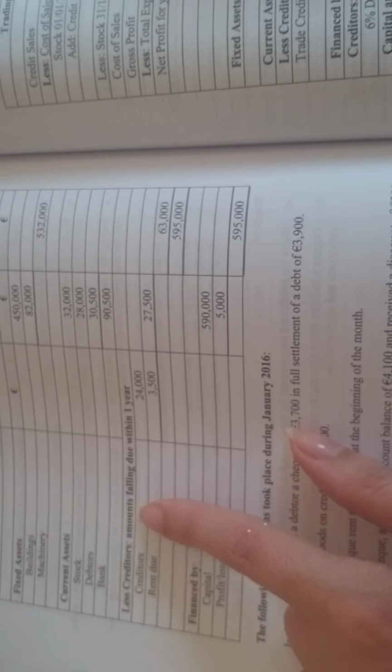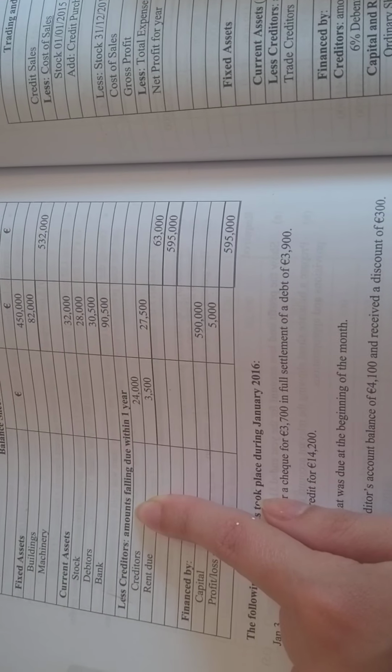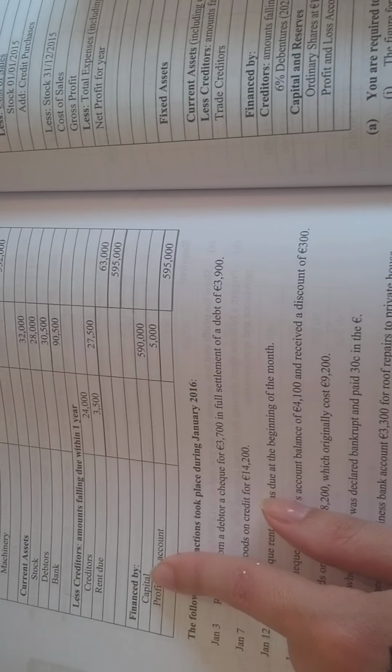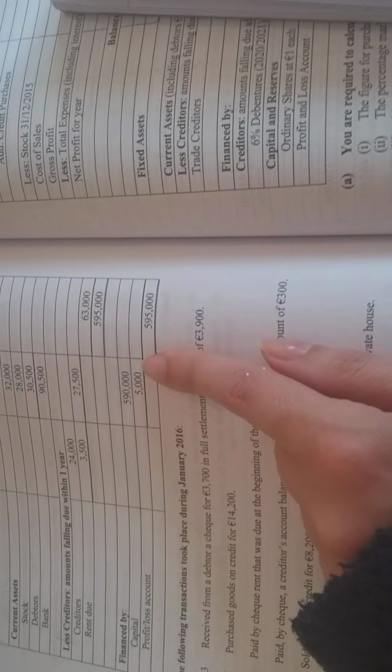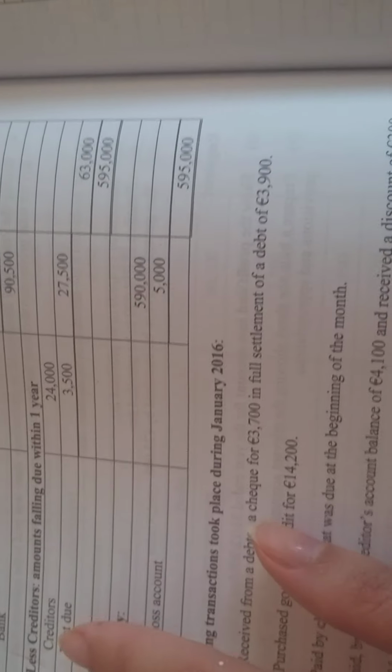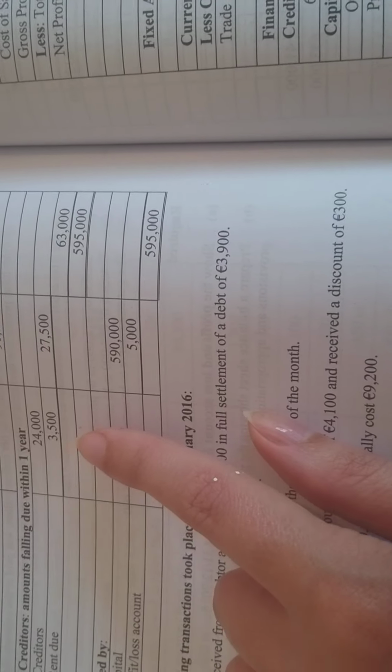Next is our liabilities. So we go over to our balance sheet and we've got our creditors amount falling due within 1 year and then long term. So we put in the capital first. Then our profit and loss, so 590,000 and 5,000, they go there. We always put in drawings, but we leave it blank because we don't have a drawings figure in the balance sheet. Creditors then and rent due, 24,000 and 3,500, and we pop them in. Okay, so that's your question set up and ready to go.